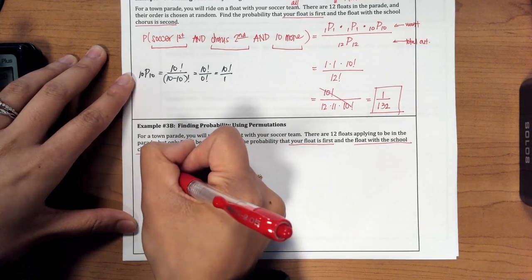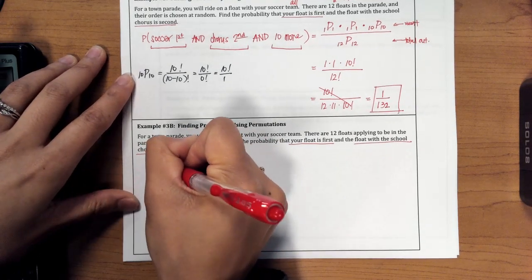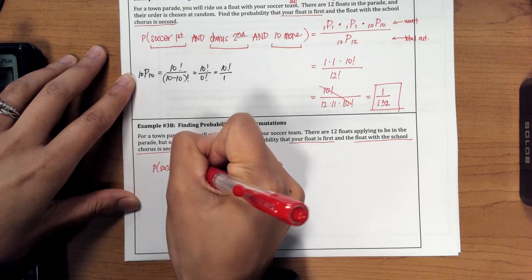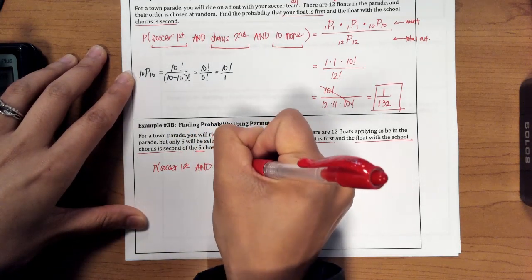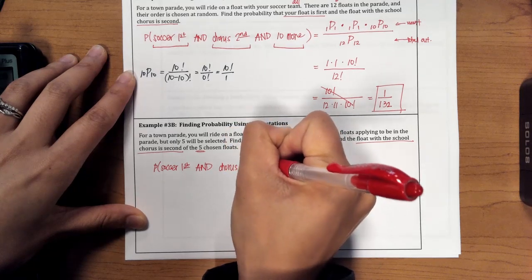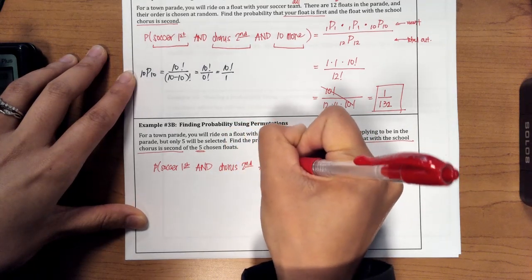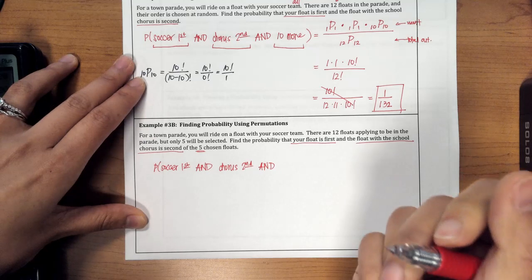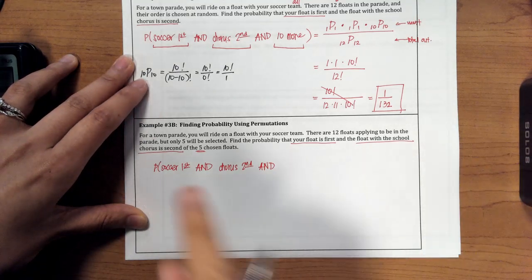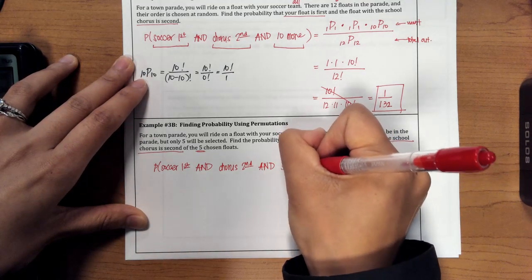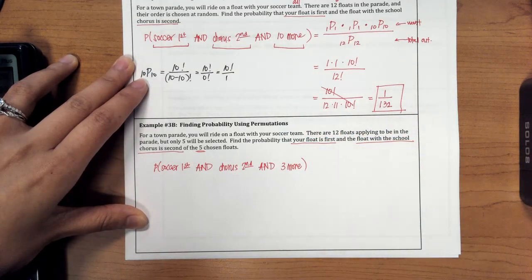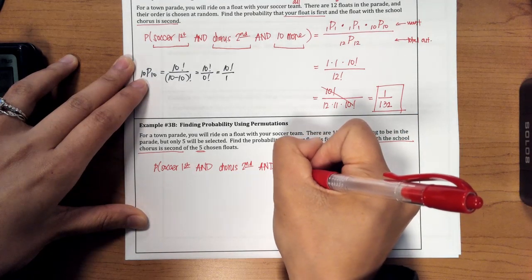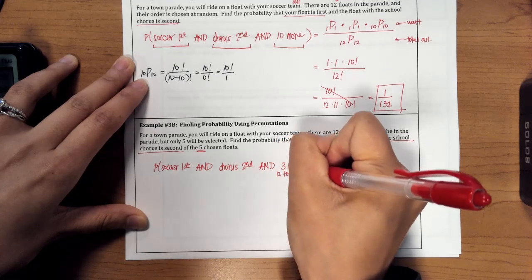So let's see. We're going to have probability of soccer first, and then chorus second. And not 10 more, but 3 more. Out of the 12 total.